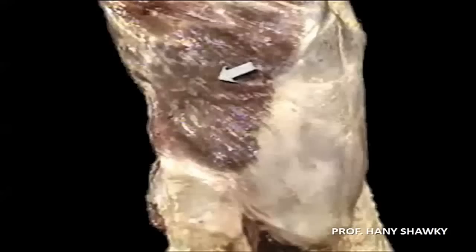Welcome to the revision of the abdomen. At first, listen to the voice of the slides and then repeat the presentation with the voice down, so you will try to identify the slides yourself. At first, we will start with the anterior abdominal wall.